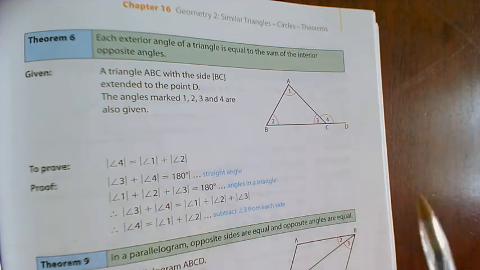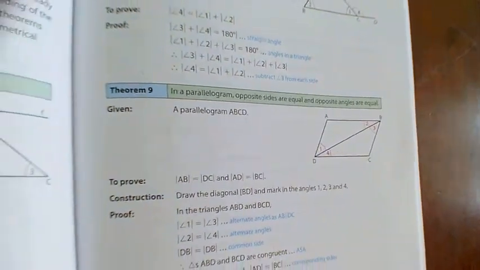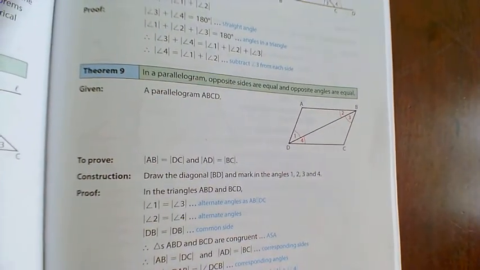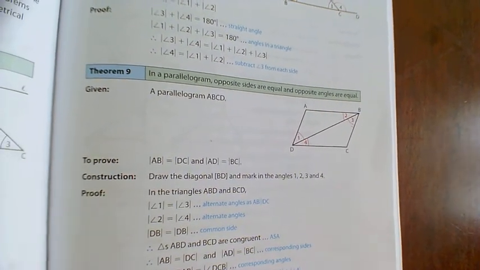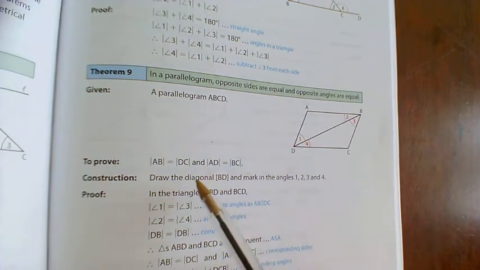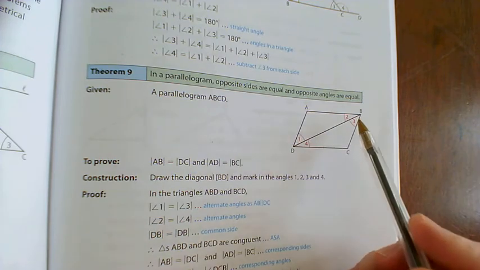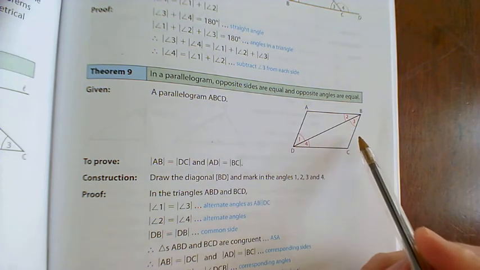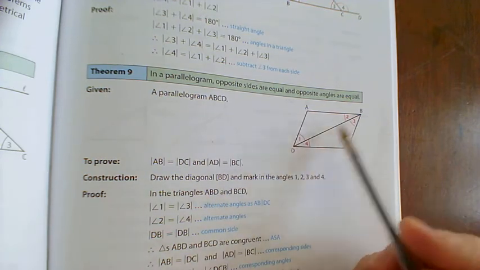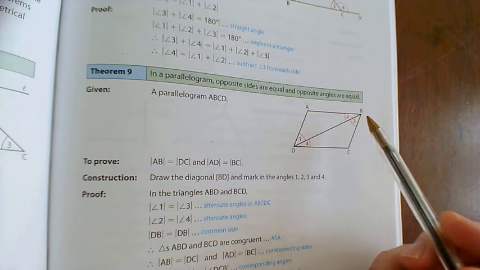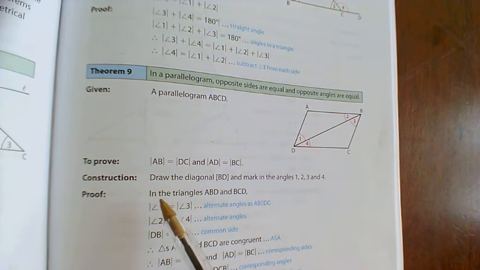And the final one we're going to look at today is the parallelogram. And it says, in a parallelogram, opposite sides are equal and opposite angles are equal. So, opposite sides and opposite angles. So draw a parallelogram, and you're to prove that AB is equal to DC, and AD is equal to BC. Draw a diagonal, so draw this. And label them 1, 2, 3, 4. So they've done that in the diagram.